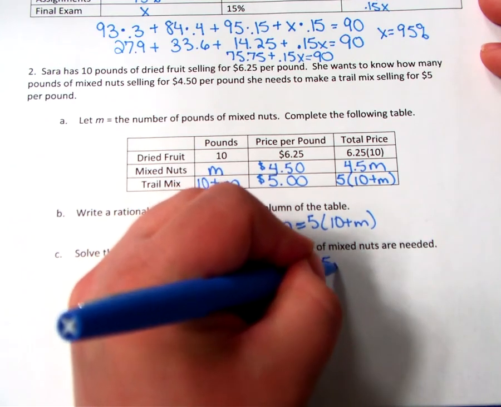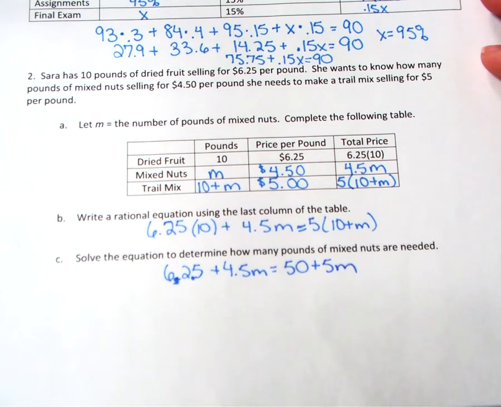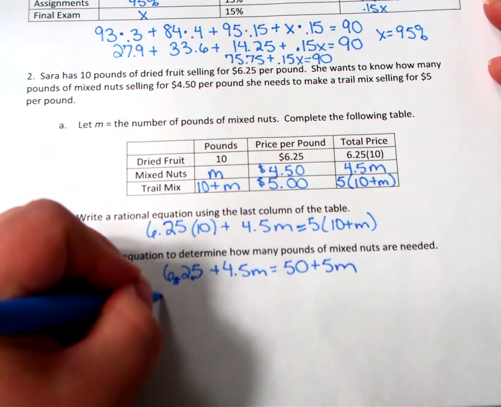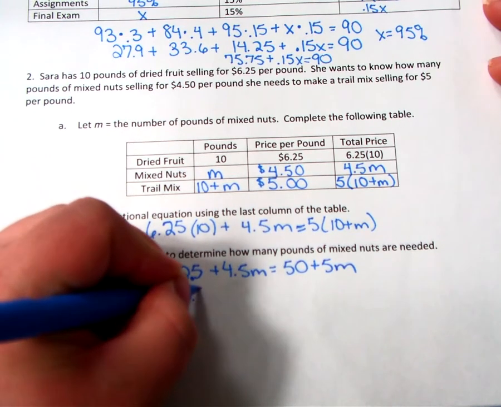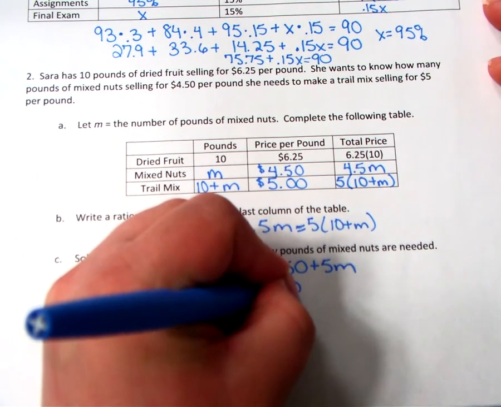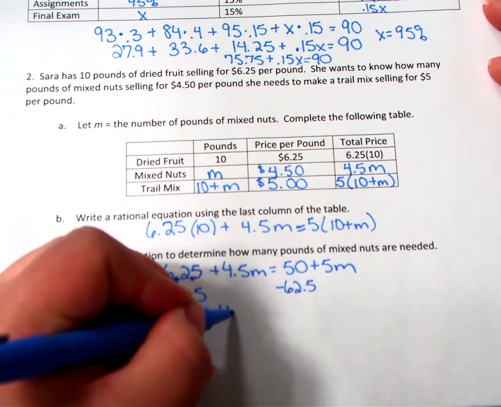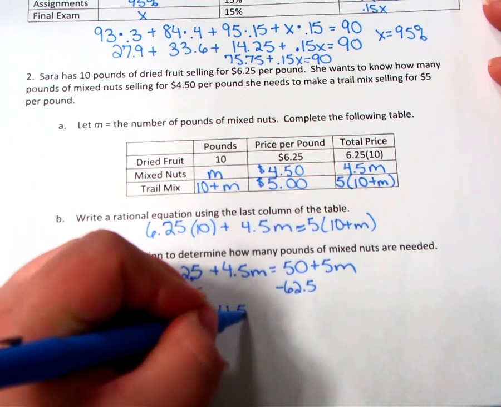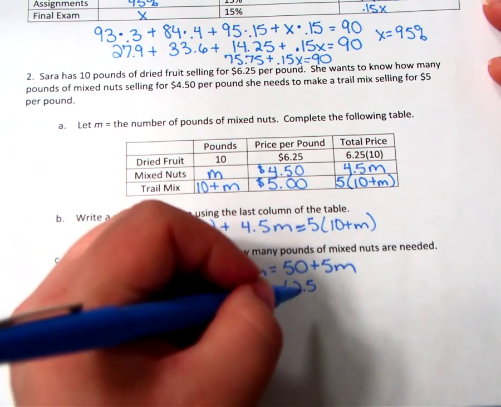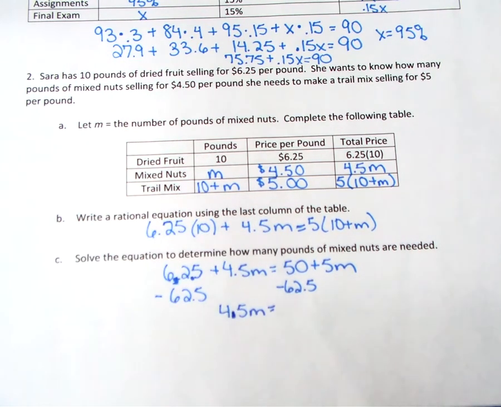So I'm going to go ahead and subtract 62.5 from both sides, and I get negative 12.5.